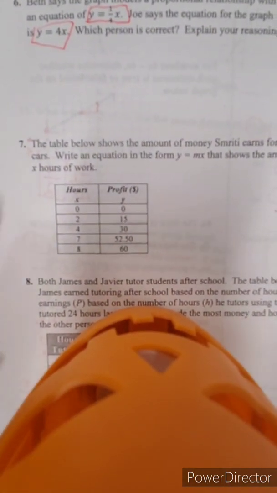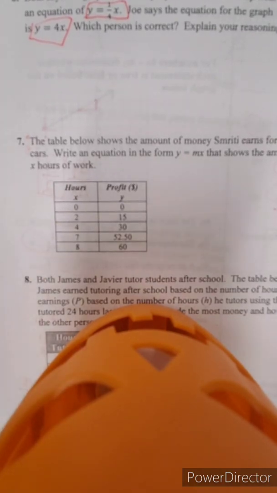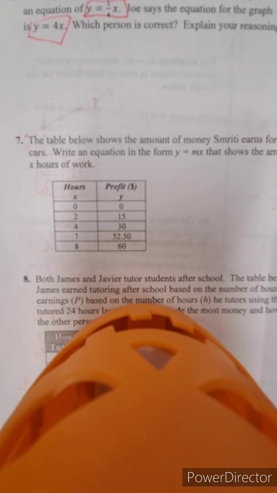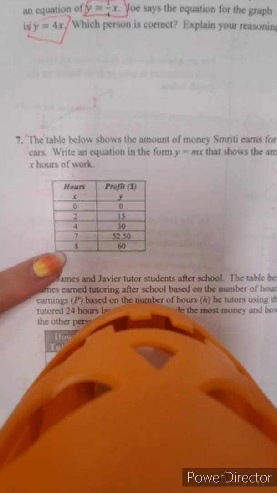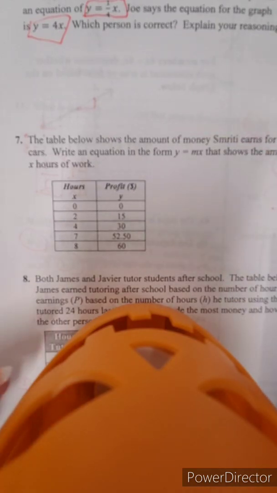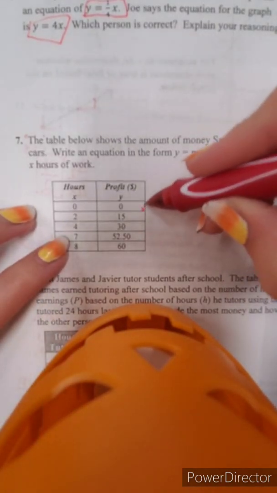Number 7, they have given you this table and they are asking you to find how much money that this person earns for X hours of work. So this type of relationship is going to be proportional. So all of these ratios are going to be the same. If you would like for me to check that, I can. And it does go through the origin, right?